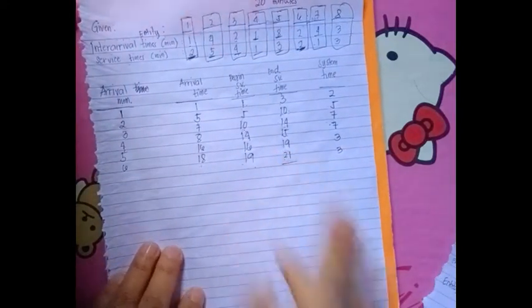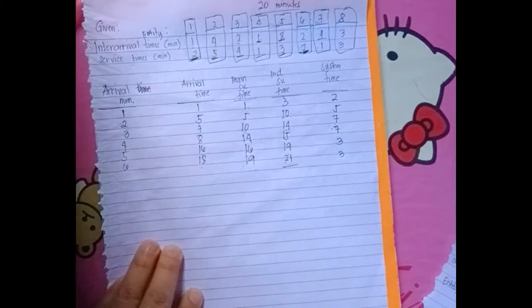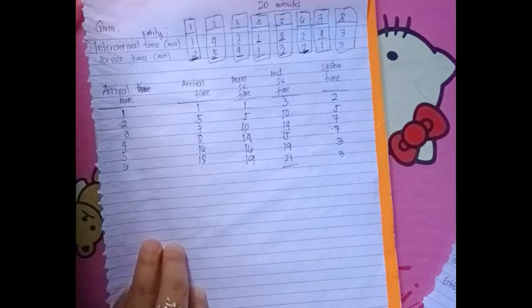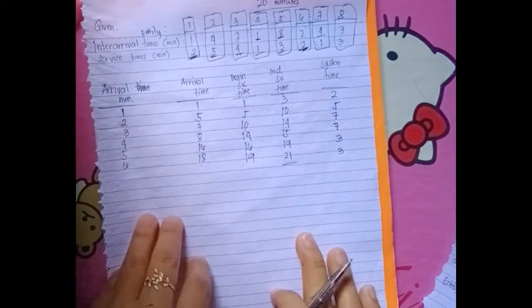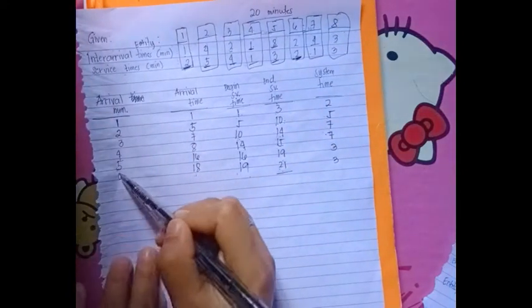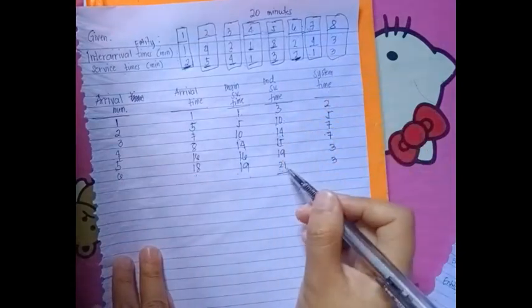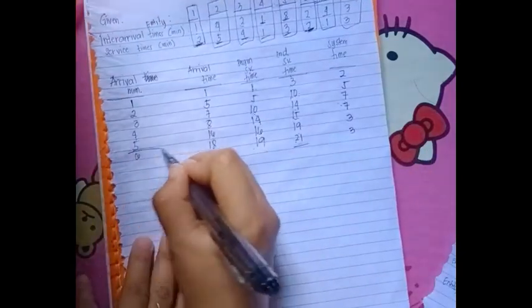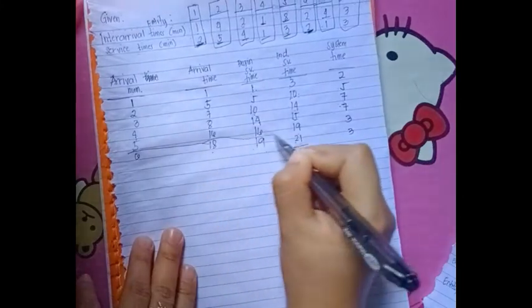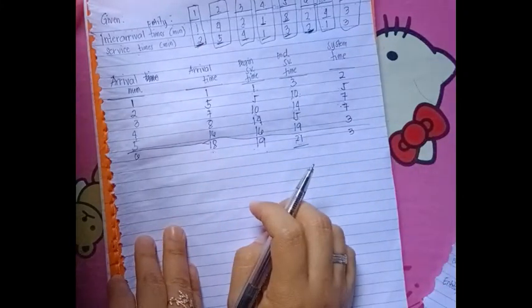Therefore, like what I said earlier, since we specified in the model that we are just to calculate the summary statistics based on 20 minutes, this means we do not need to worry about the arrival of the remaining entities, which are entity 6, entity 7, and 8. Since we have passed it, we stop here at entity 5. Okay?